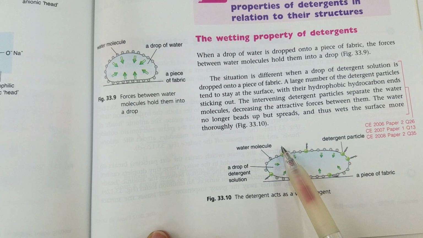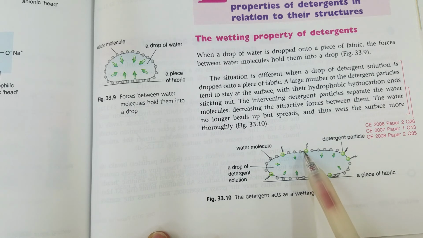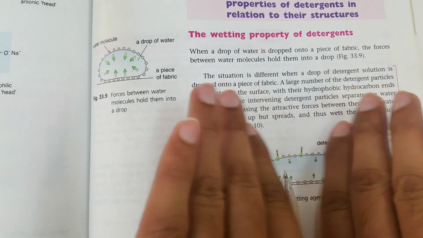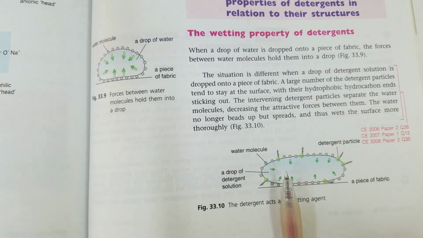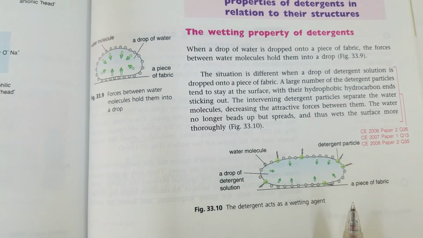So what happens is that these detergent molecules will try to break the forces, reduce the forces between the water molecules. So this is the break, and then they break open and the water will no longer be in droplets. Okay, so this is a property of a wetting agent.